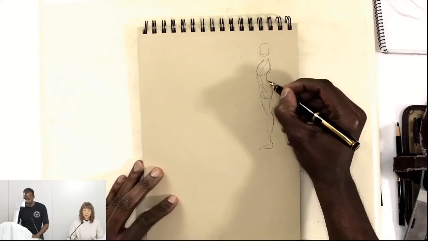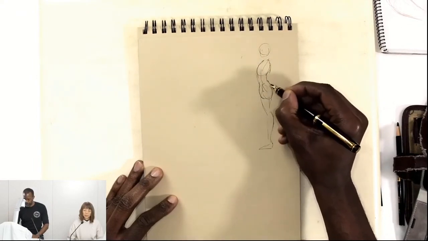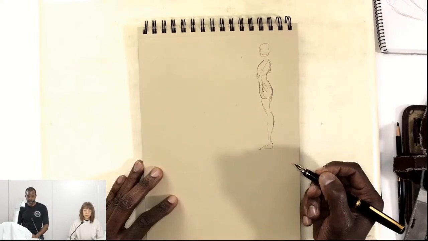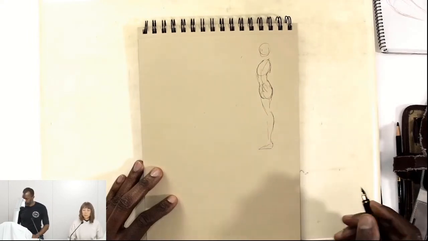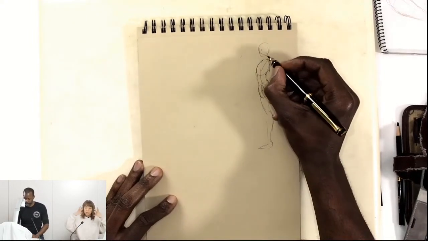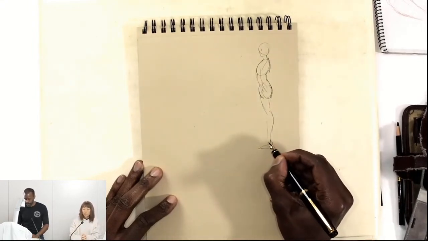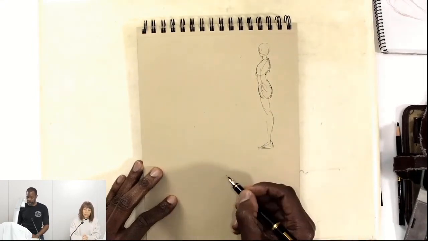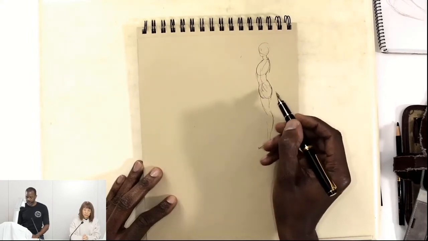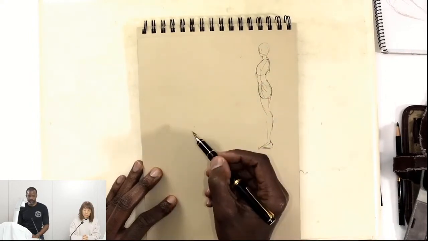the rib cage and the pelvis here, in terms of a human. So the trick is, how do we translate that to an animal?